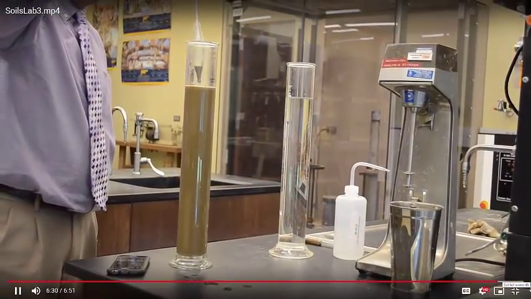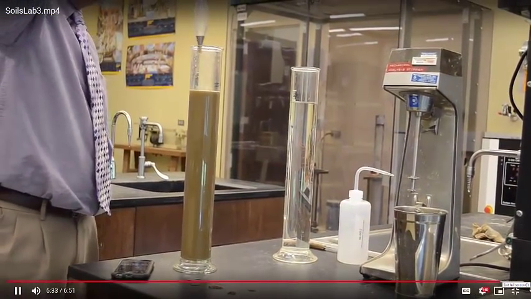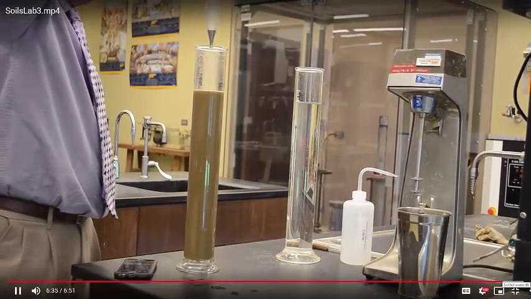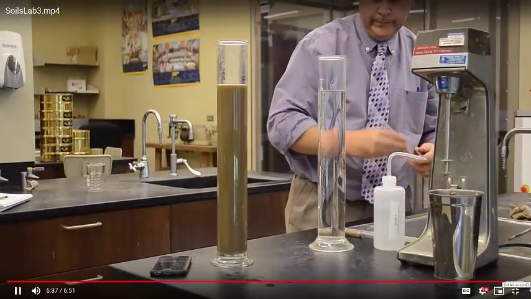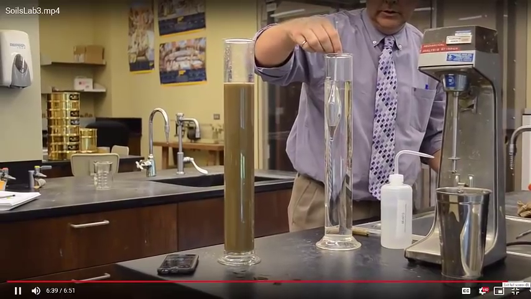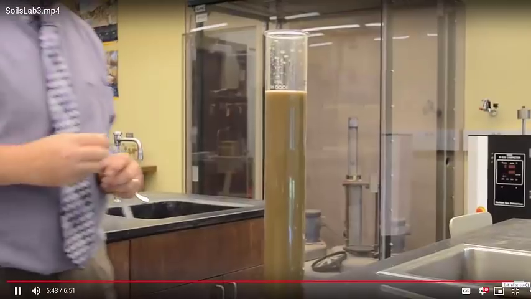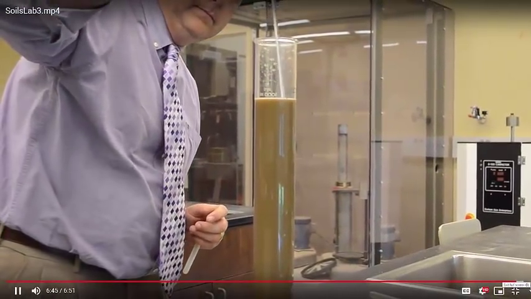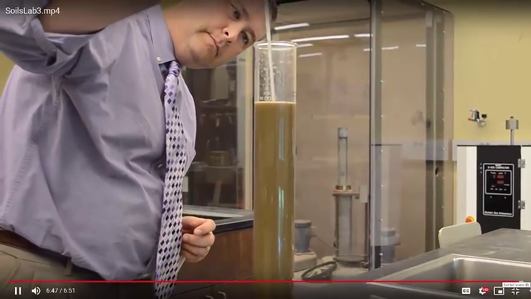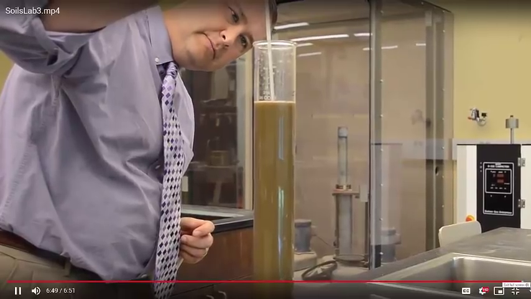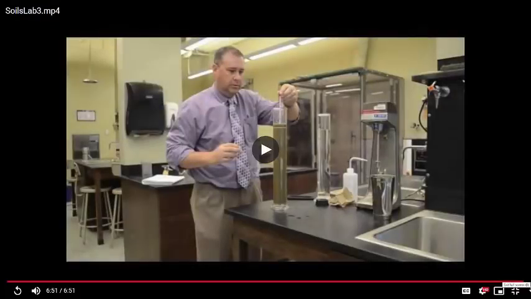Then you remove it and do the same procedure for 8 minutes, 15 minutes, 30 minutes, 1 hour, 2 hour, 4 hour, 8 hour, and then a 24-hour reading the next day. I usually don't do a 48-hour reading on this. It gives us enough information typically. And throughout this, maybe about every hour or so, you do want to take a temperature reading.